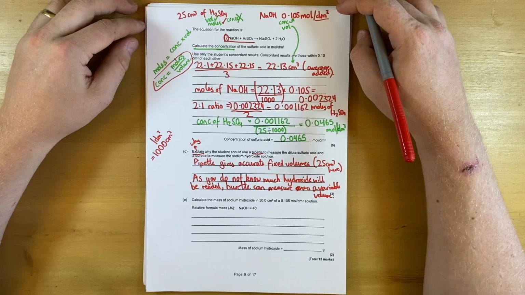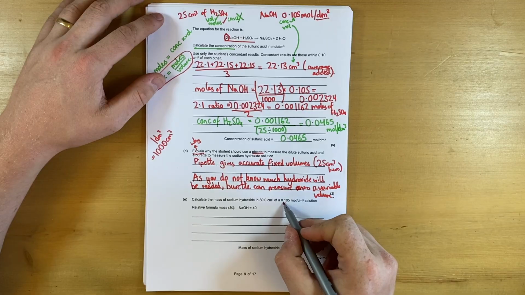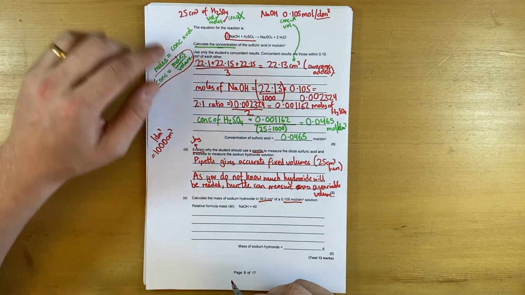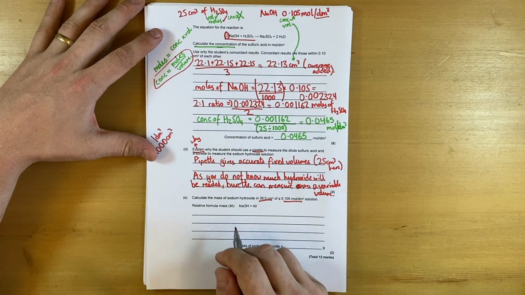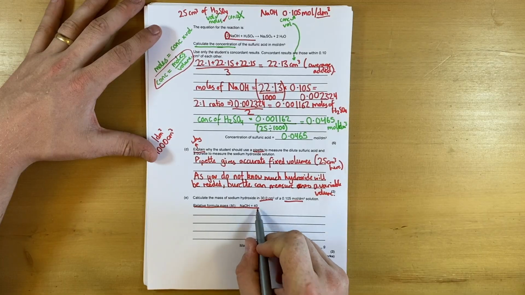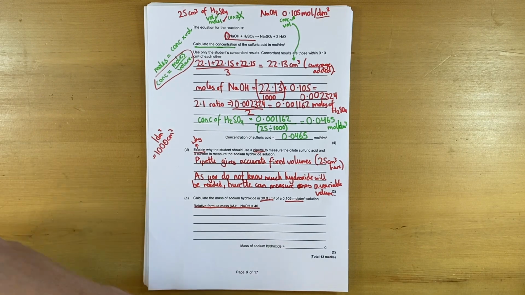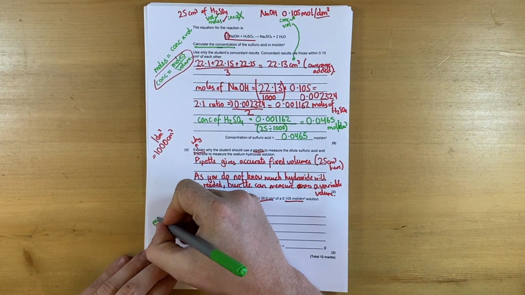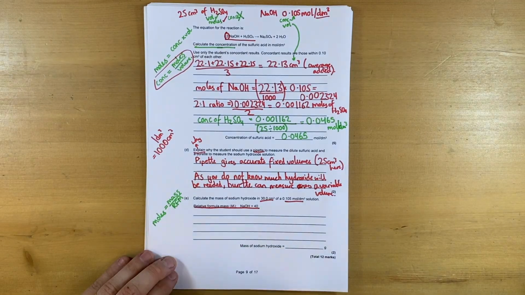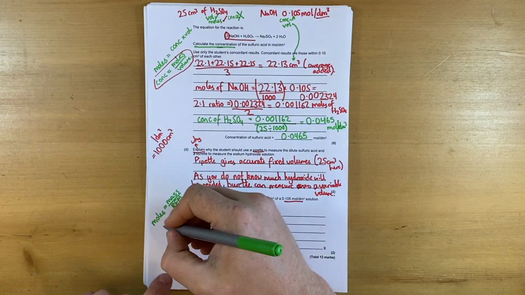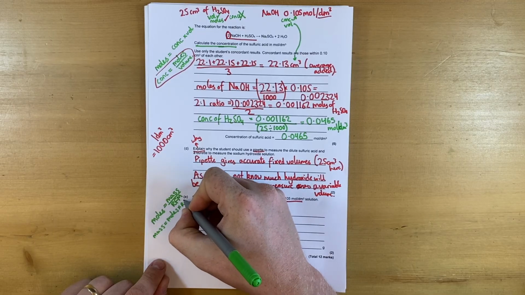Finally, calculate the mass of sodium hydroxide in 30 centimeters cubed of this solution. So first of all, remember we've got that there, and we know we have got our centimeters cubed. We've got our relative formula mass, and whenever we're given a relative formula mass, that obviously means we're probably going to be using it. And this gives us our other equation, and that other equation is moles equals mass divided by RFM, relative formula mass. Because we're after the mass, we can also rearrange that to mass equals moles times RFM.